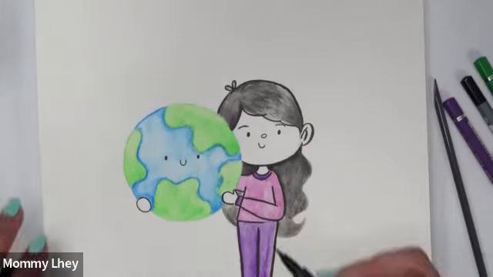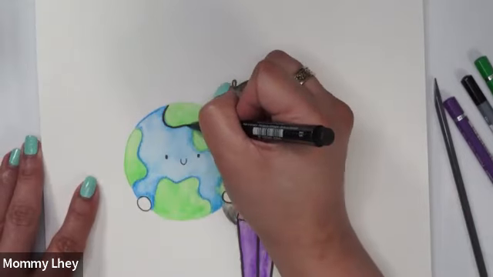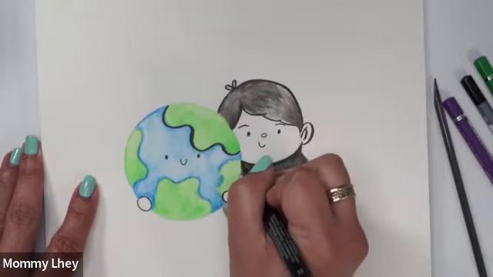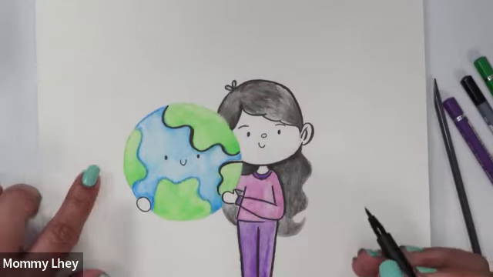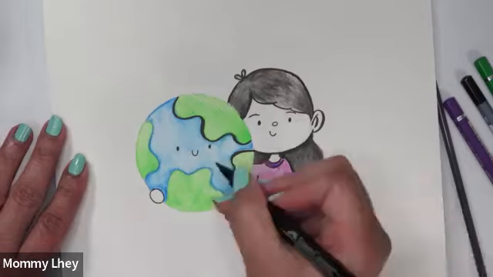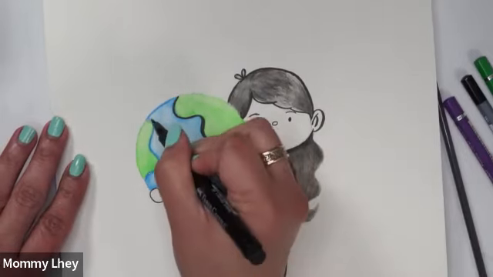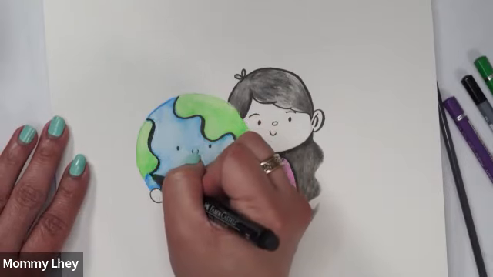But to me, the brush pen is my favorite. See that thin and thick line? I love it so much. Again, it's a personal choice.